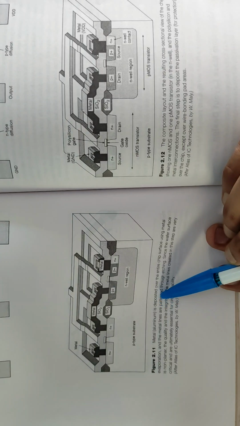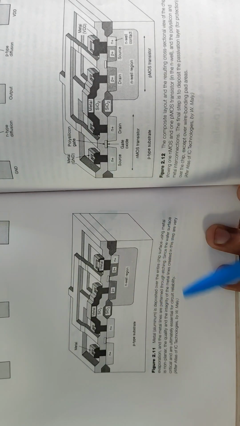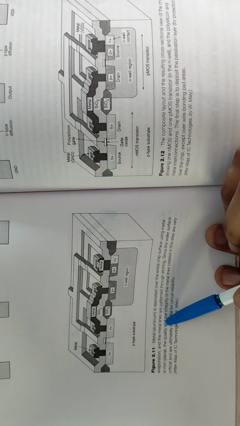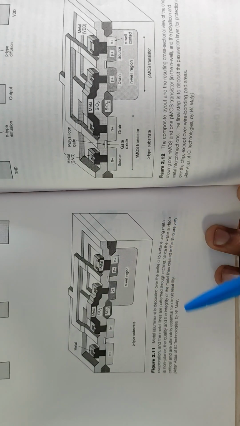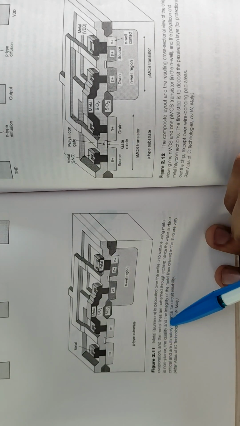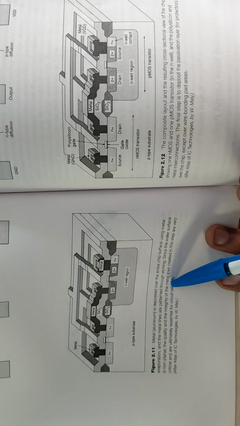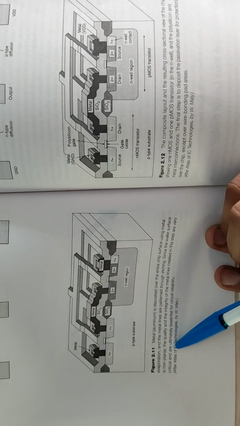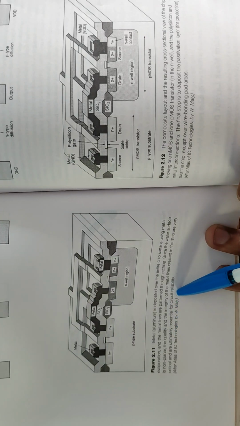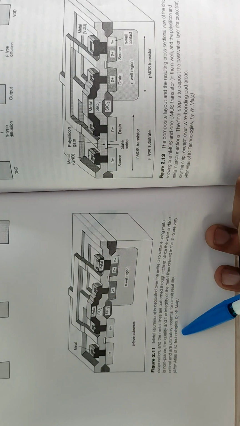Metal aluminum is deposited over the entire chip surface using metal evaporation, and the metal lines are patterned through etching. Since the wafer surface is non-planar, the quality and the integrity of the metal lines created in this step are very critical and are ultimately essential for circuit reliability, after Atlas of IC Technologies by W. Maly.